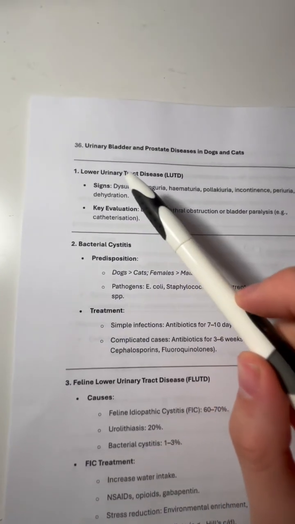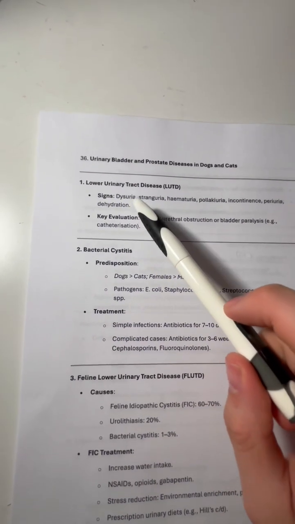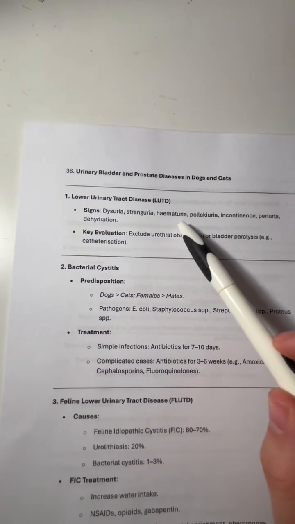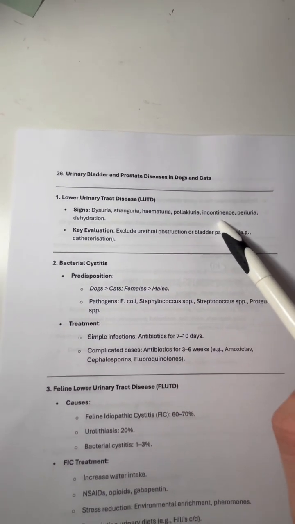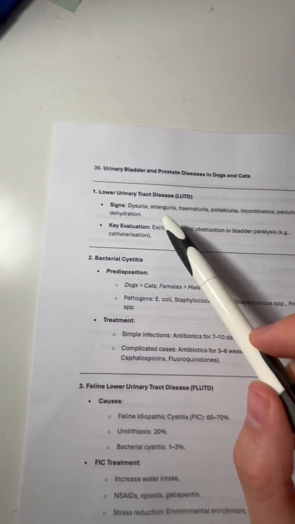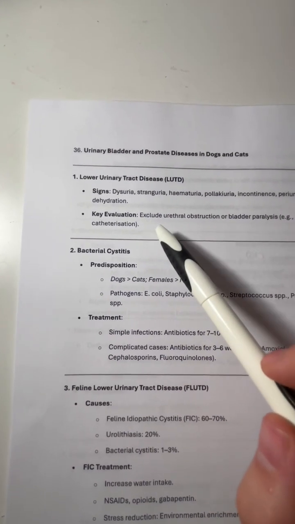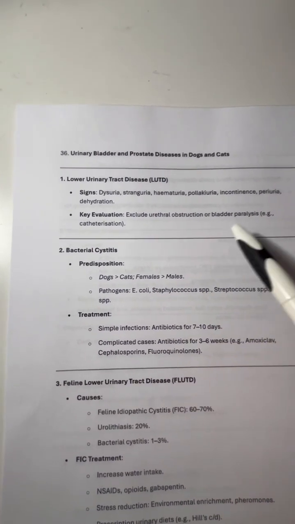The lower urinary tract disease, the signs are dysuria, stranguria, hematuria, polyuria, incontinence, and dehydration. For the key evaluation, you need to exclude urethral obstruction or bladder paralysis.